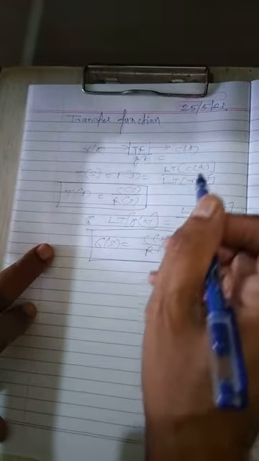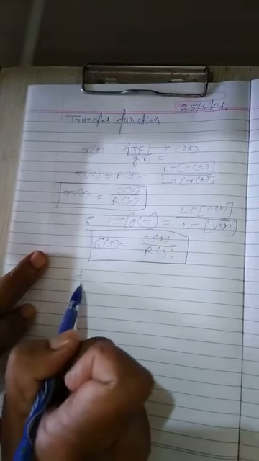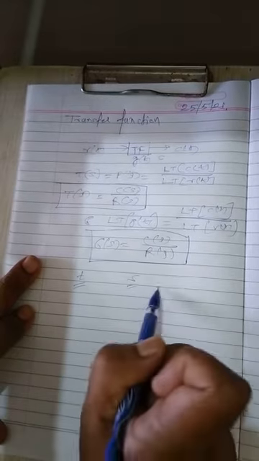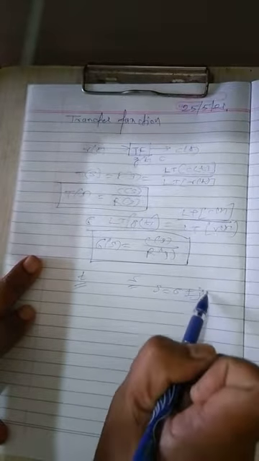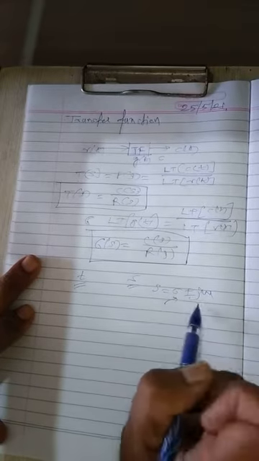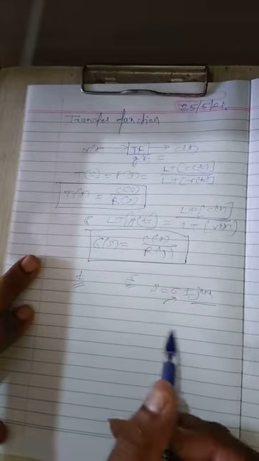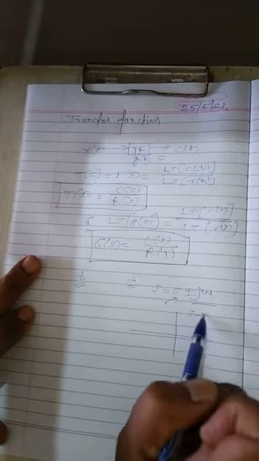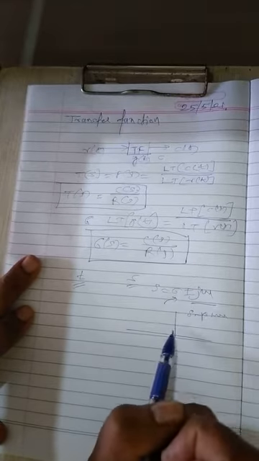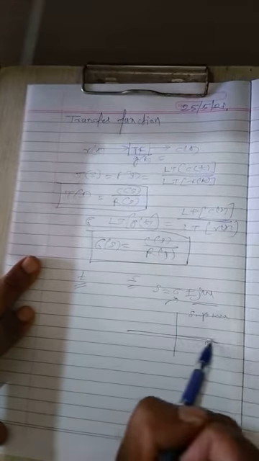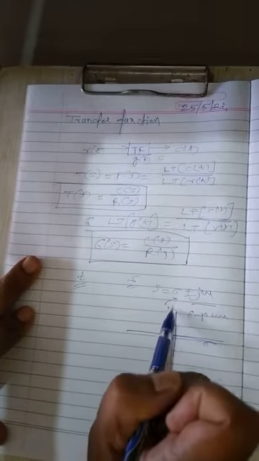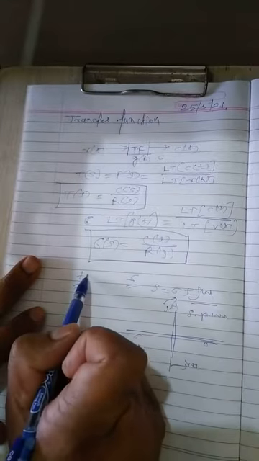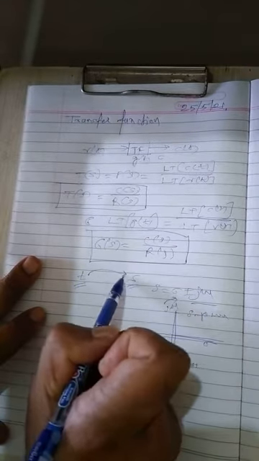Some students are confused about this t and s. t is the time domain index, and s is the frequency domain index. s is sigma plus or minus j omega, where sigma is the real part and j omega is the imaginary part, and this s is represented on the s plane. In this s plane, sigma on the x axis is the real axis, and the y axis is the imaginary axis, j omega. But in the transfer function, we only convert t into s.